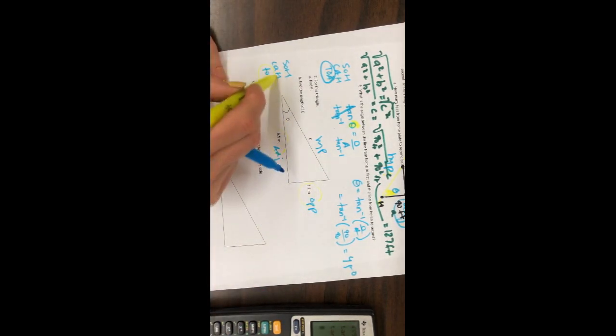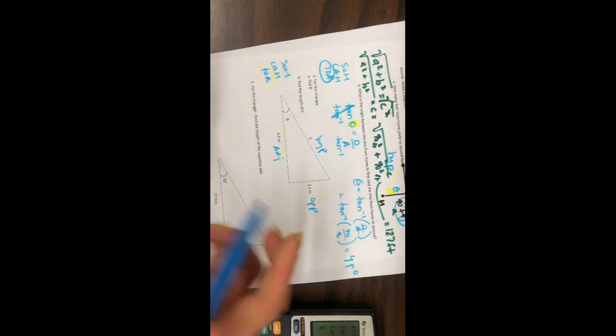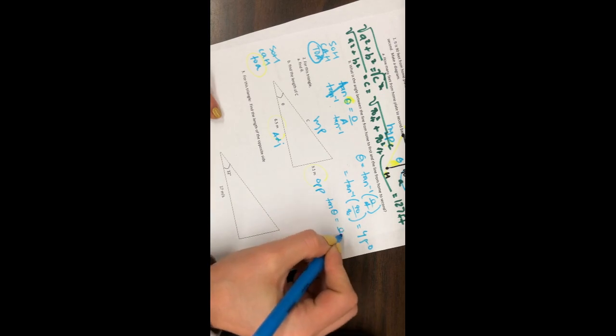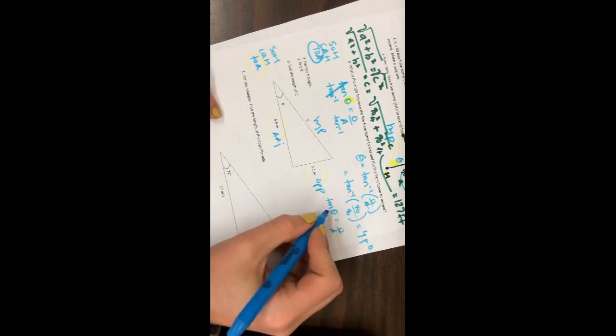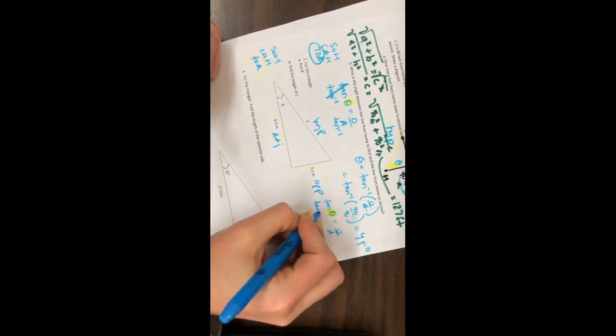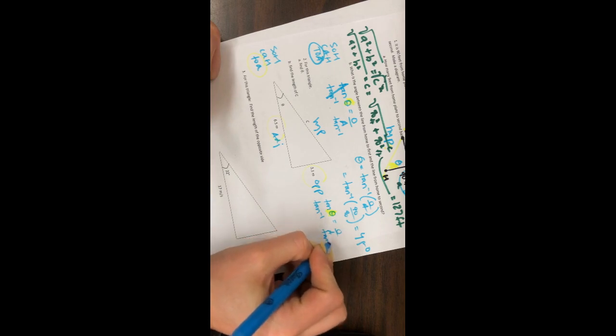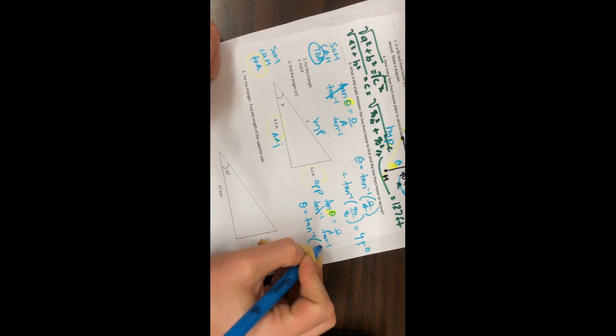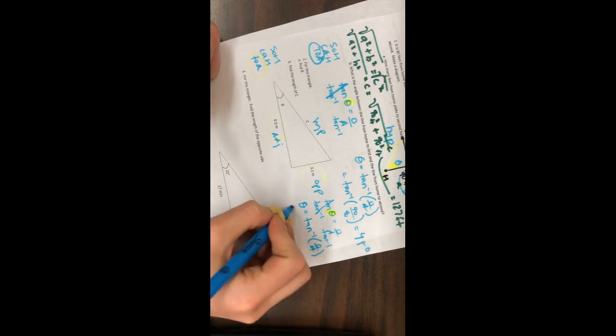Opposite and adjacent, that is tangent. So I'm going to go ahead and write this out. Tangent of theta equals opposite over adjacent. And again, I want to get the angle by itself. So I'm just going to do my tangent -1. These cancel. Theta equals tangent -1 of opposite over adjacent.